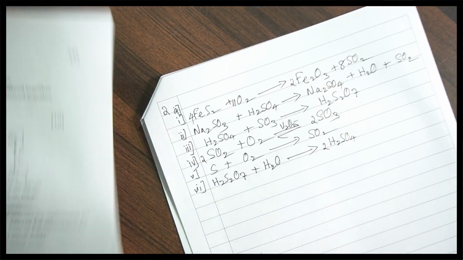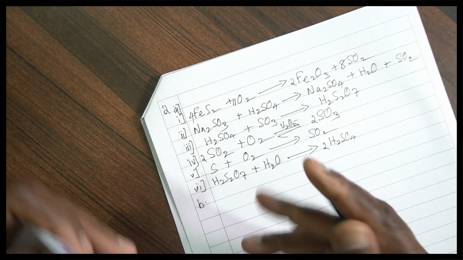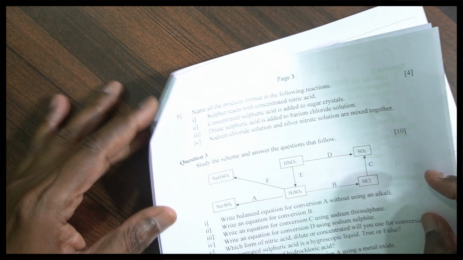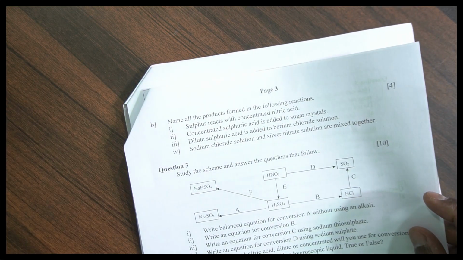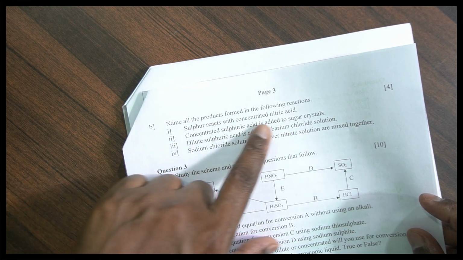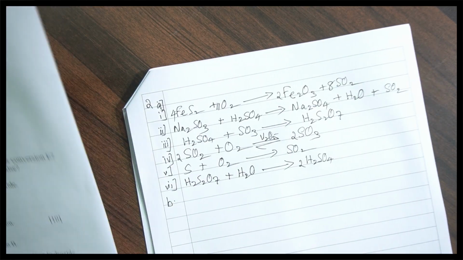Now part B of this question. Under B they have asked, name all the products formed in the following reactions. See, go through the wordings of the questions. Read every word very carefully. It says all the products of the following reactions. So you have to write the name of all the products.